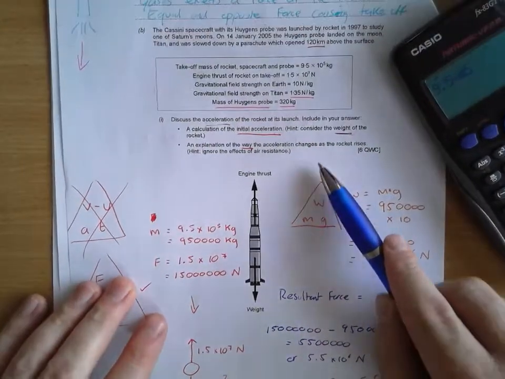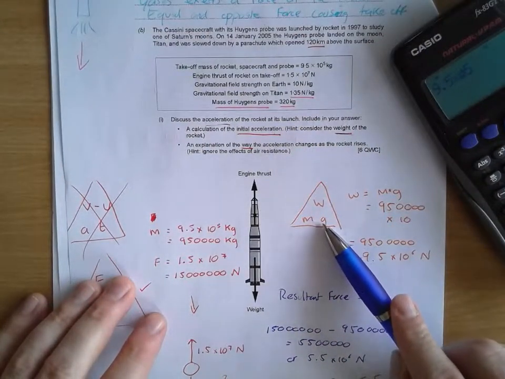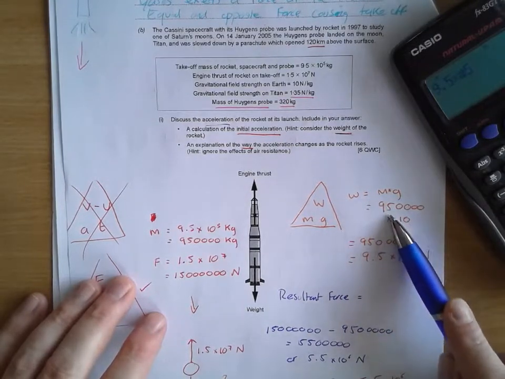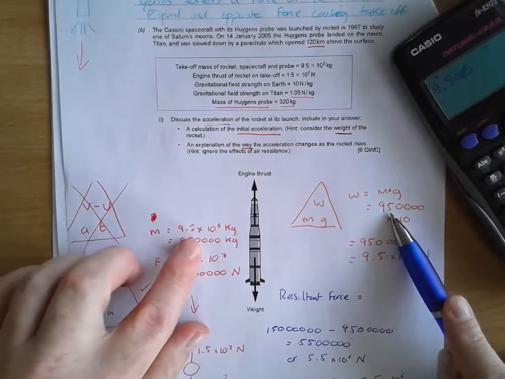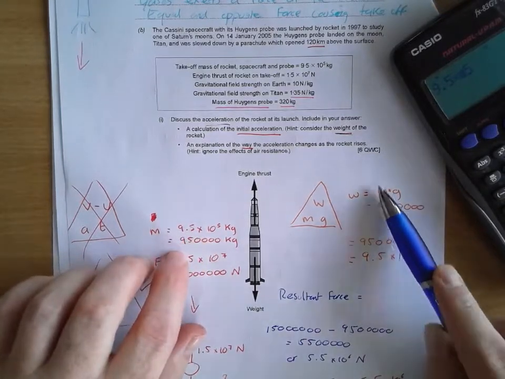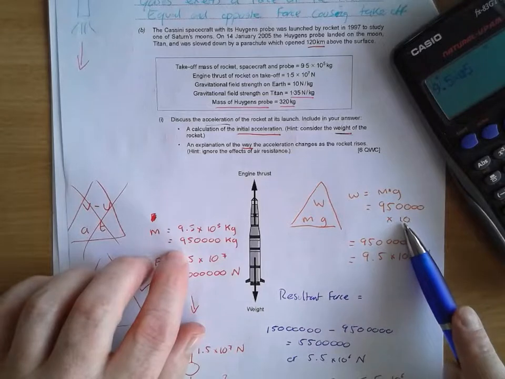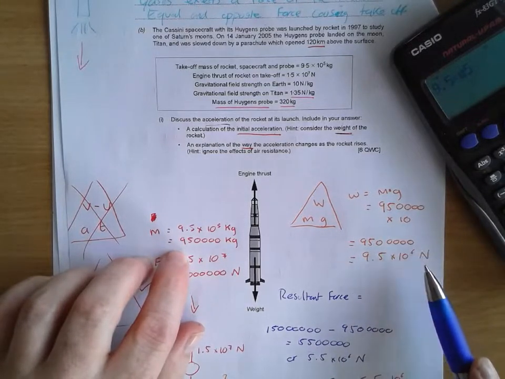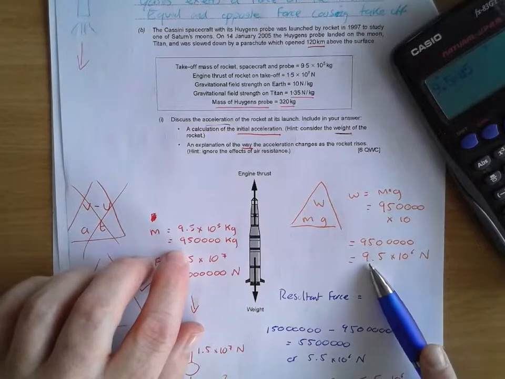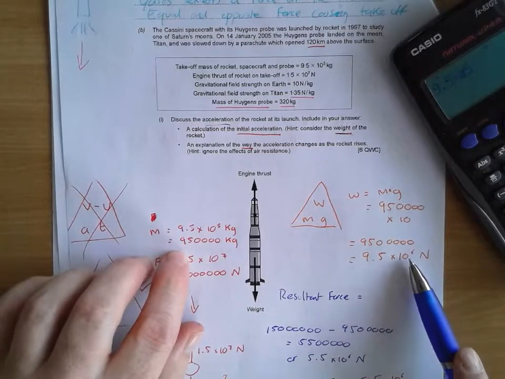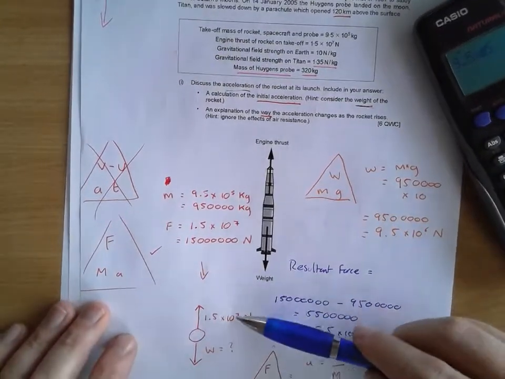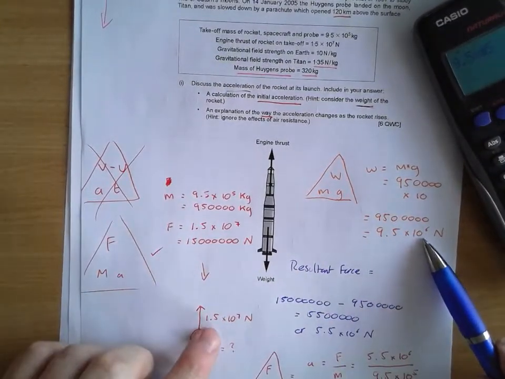So the weight is m times g. I've put my figures in there. I've used this mass times the 10 for gravity to get it off the Earth. And I've come out with 95,000,000 newtons. In standard form, 9.5 times 10 to the power 6 newtons. Now that gives me my force going down. So 9.5 times 10 to the power 6.